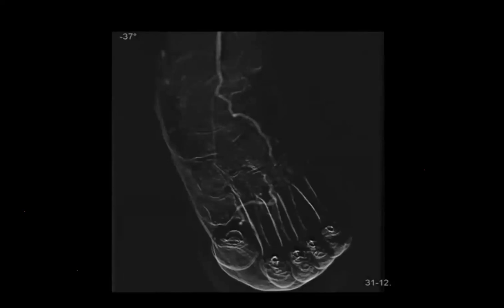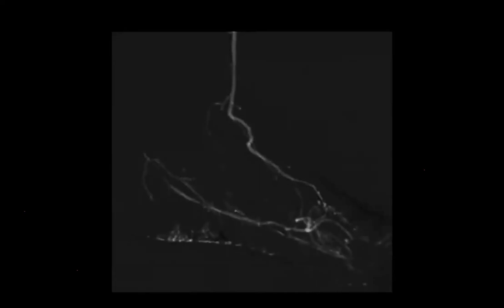Then another type of angiogram we use here is called CO2 angiogram. This is an angiogram where we are not using contrast. We're just using CO2, basically. I know it's kind of counterintuitive, since we're always told not to inject air in the vessels, but this is a certain machine that only injects CO2.